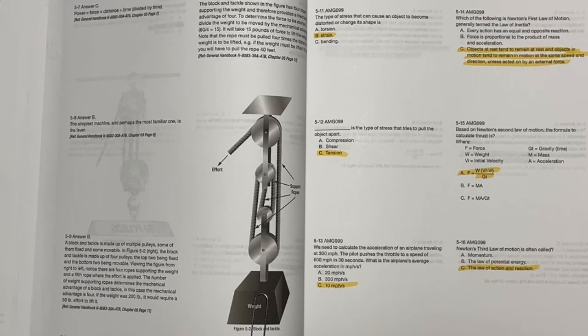5.15. Based on Newton's second law of motion, the formula to calculate thrust is which? A. F equals W (VF minus VI) over GT. B. F equals MA. Or C. F equals MA divided by GT. The answer is A. F, which is force, equals W, which is weight, times the final velocity minus the initial velocity, over GT, which is gravity times time.